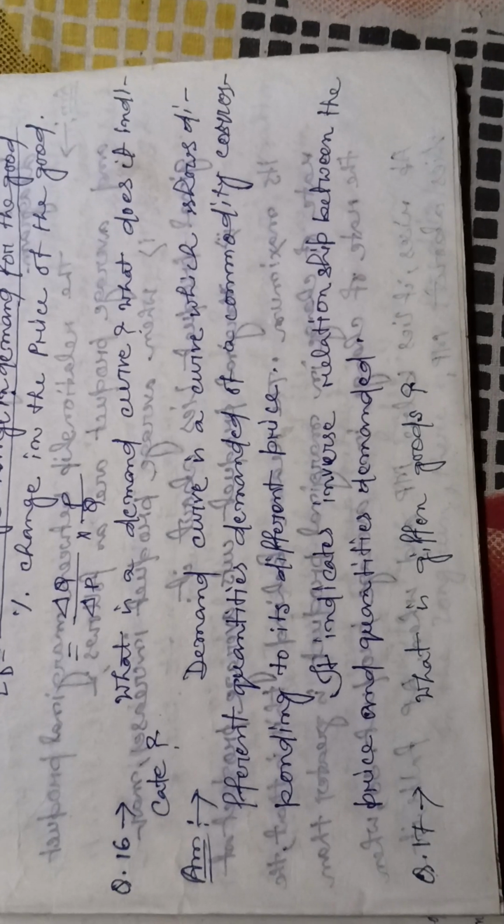What is a demand curve? What does it indicate? A demand curve is a curve which shows different quantities demanded of a commodity corresponding to its different prices. It indicates an inverse relationship between the price and quantities demanded. What are Giffen goods? Giffen goods are those goods in case of which demand decreases even when the income of the household increases.